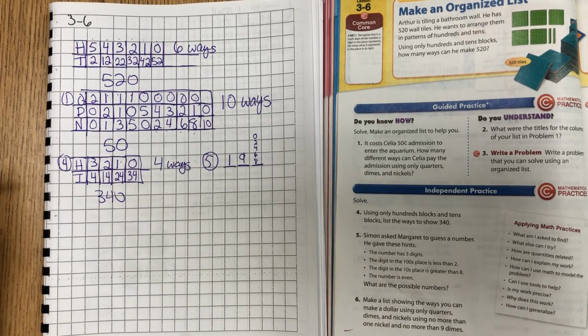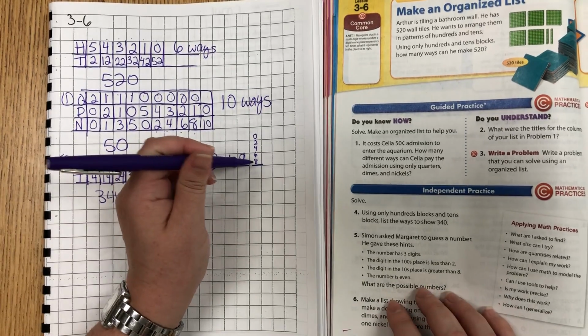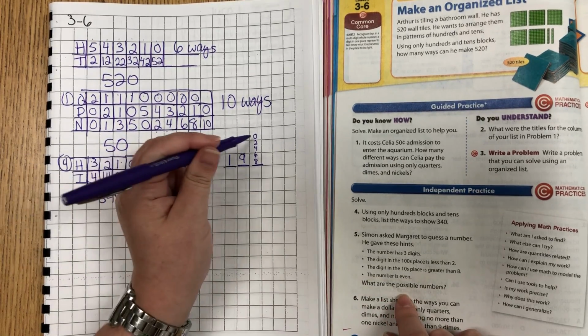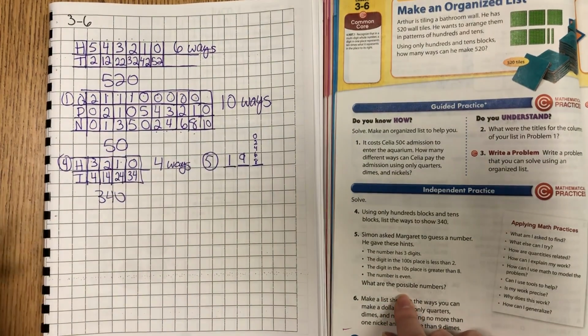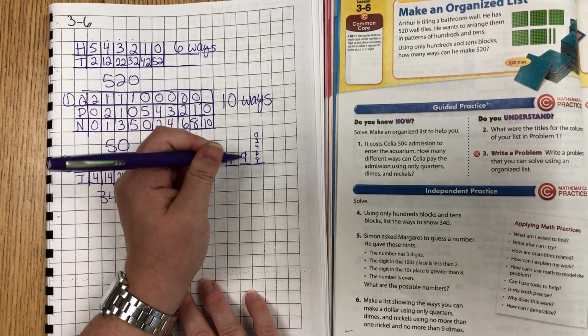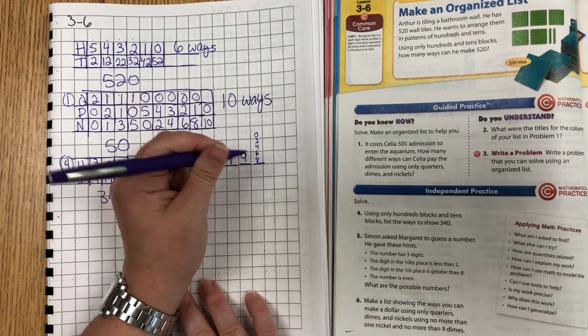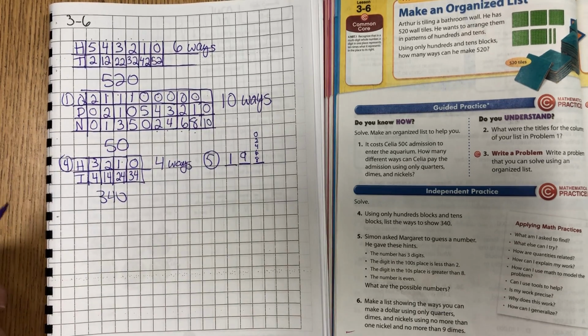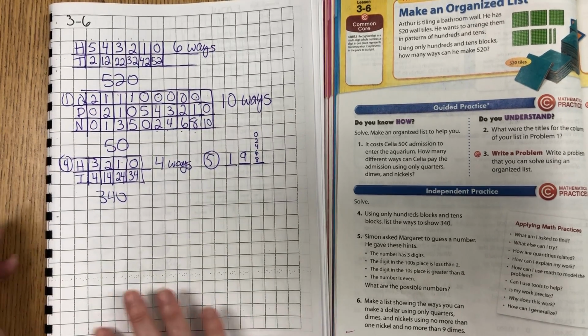So if you just put an 8 in, that would be one of the possible numbers. It's asking for all the possible numbers, so I need to put all my even numbers in. So my answer is 190, 192, 194, 196, and 198. Those are the possible numbers that it could be with those clues that were given.